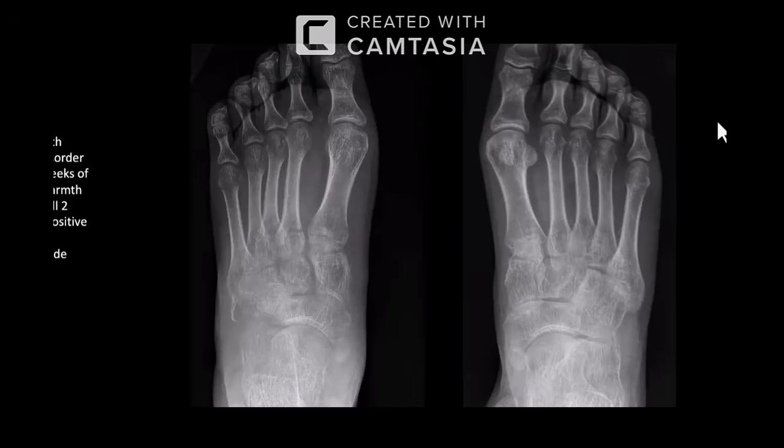Looking at the rest of the metatarsals, I cannot appreciate any fractures. Looking at the rest of the bones, I cannot appreciate anything else. So, given this history, with the fracture at the base of the second metatarsal, I'm suspecting this is a Lisfranc injury.